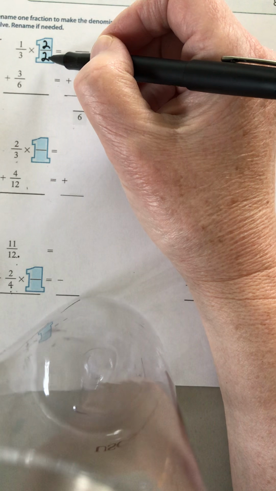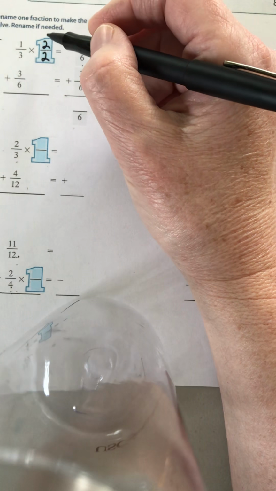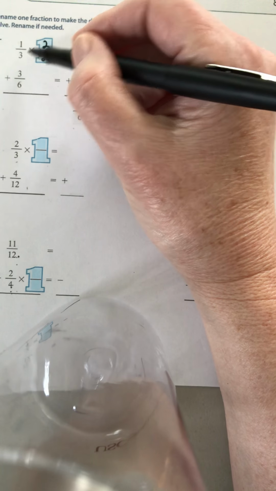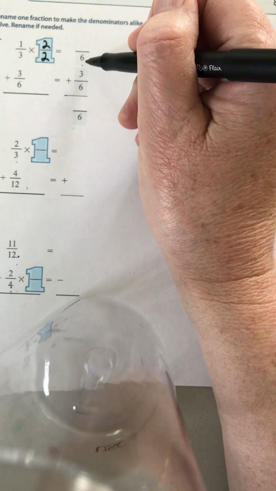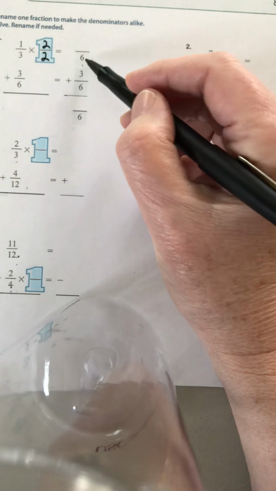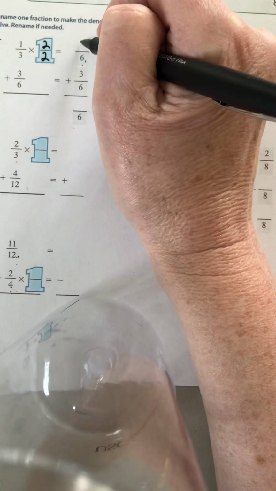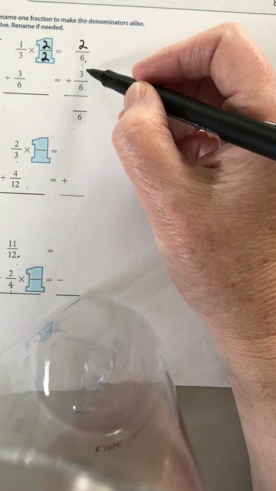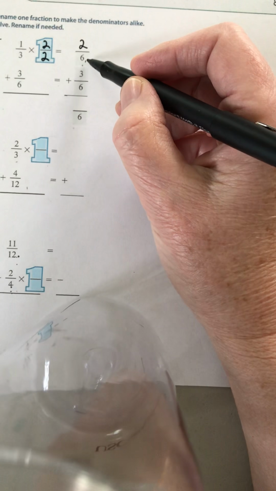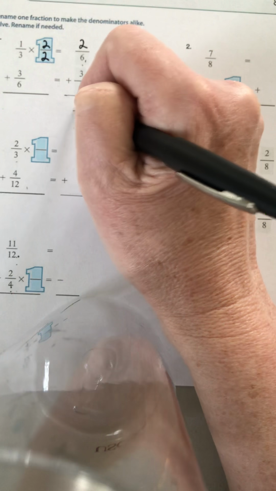And remember, the identity property of multiplication is that whenever you multiply a number by 1, the number retains its identity. And so 1/3 is going to maintain its identity. It's just going to be cut into more pieces. So I already have 3 times 2 is 6. Now I need to multiply my numerators. 1 times 2 is 2. And now I can add my numerators. Remember, we only add the numerators, not the denominators. The denominator just stays the same. So 2 plus 3 is 5.